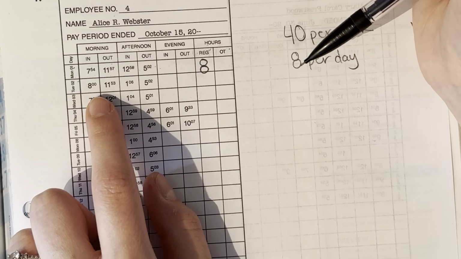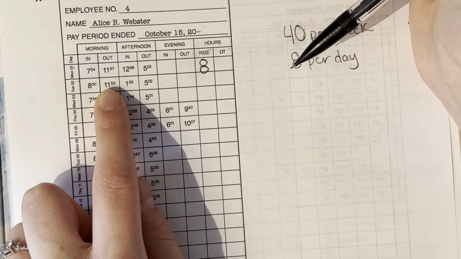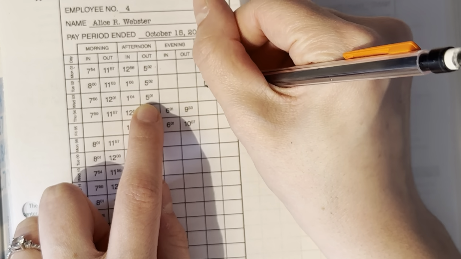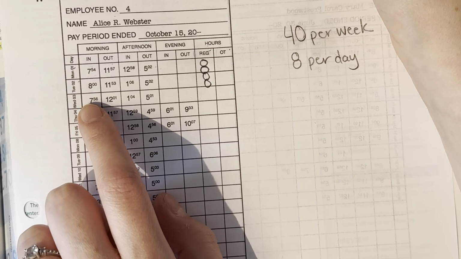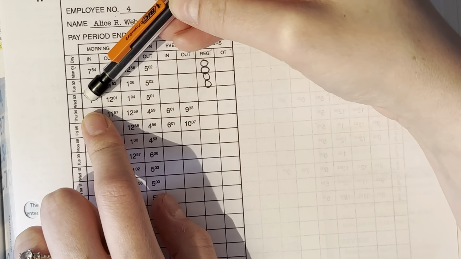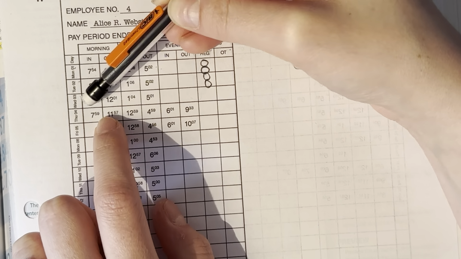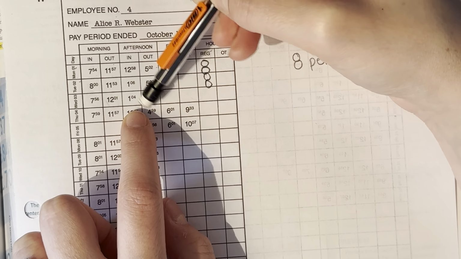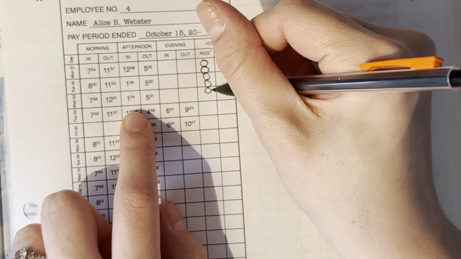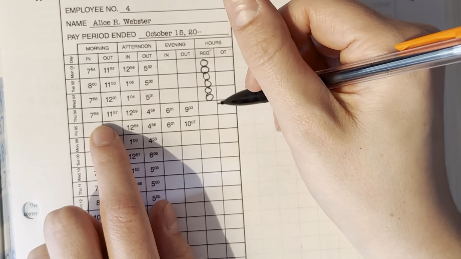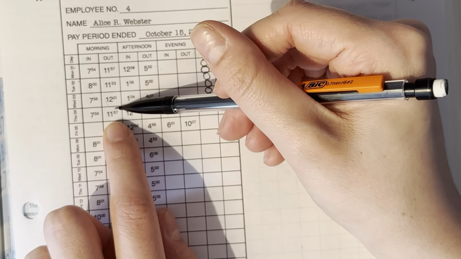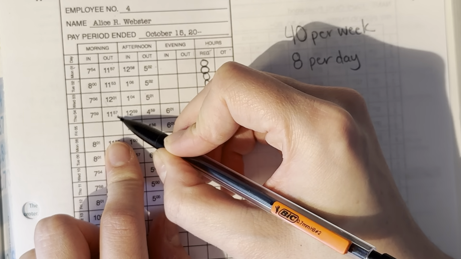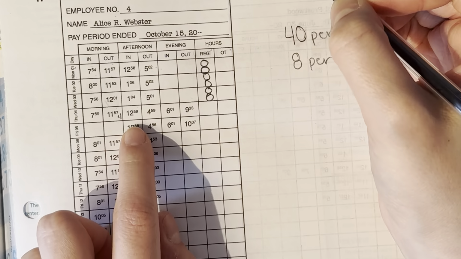So we're just calculating. 8 to 12, again, is 4 hours. 1 to 5 is another 4 hours. We worked a total of 8 hours. I'm just rounding to the nearest hour. So this is 8 to 12, and this is 1 to 5. So we have another 8 hours. And then on Thursday, we worked 8 to 12. So that's 4 hours. Sometimes I do this if it gets a little confusing, 4 hours.